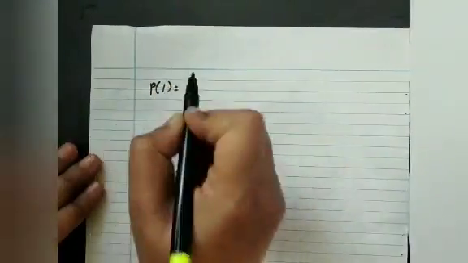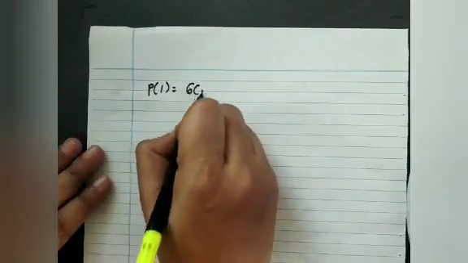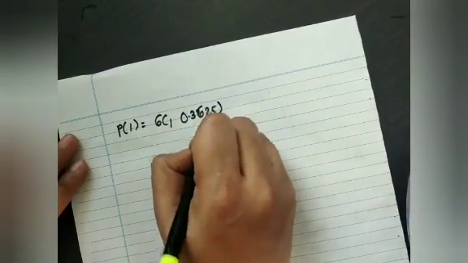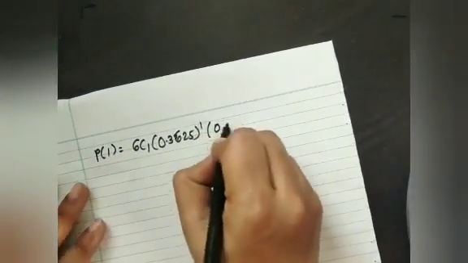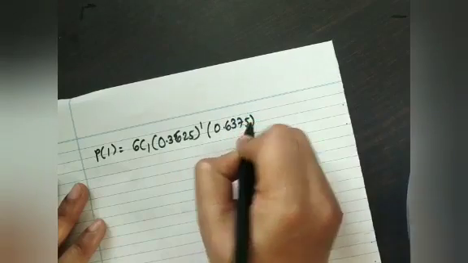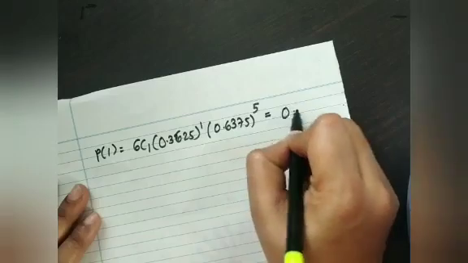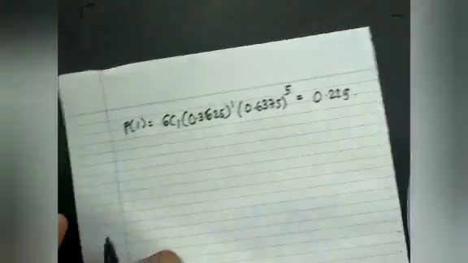Next, probability of 1, which is 6c1, p raised to 1, 0.3625 raised to 1 into q, 0.6375 raised to 6 minus 1, that is 5, and that is equal to 0.229.